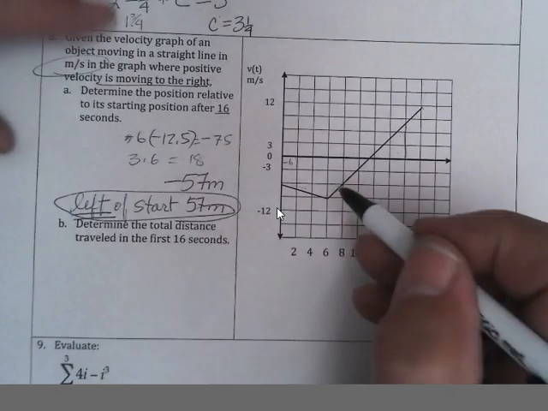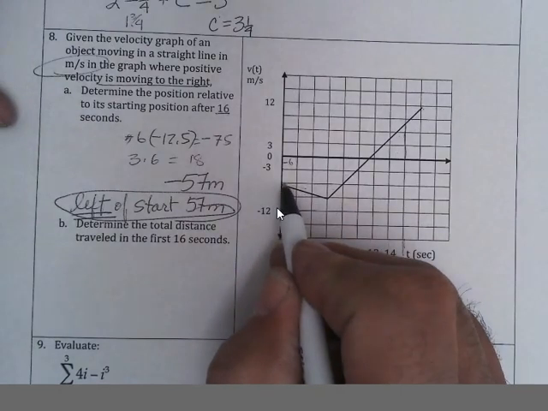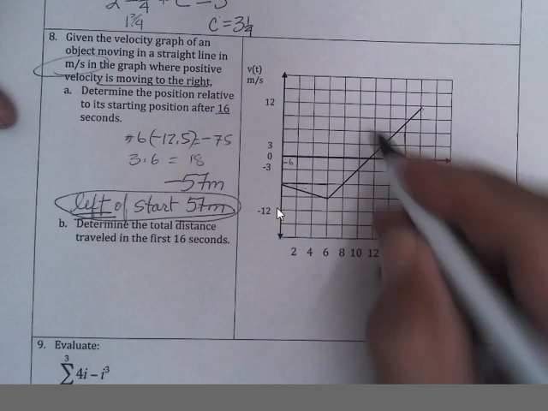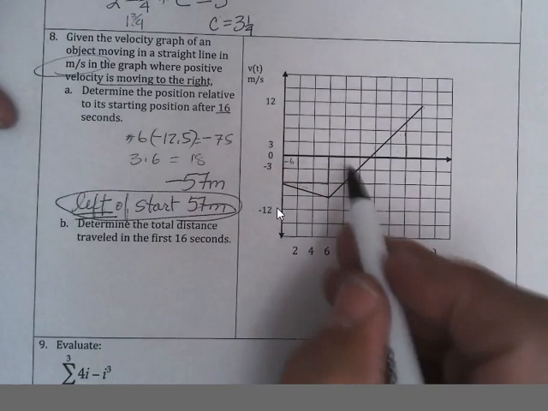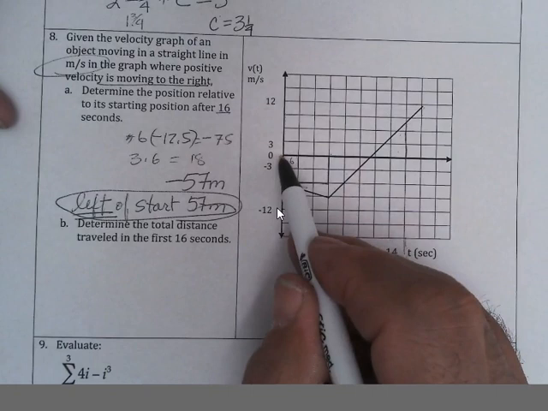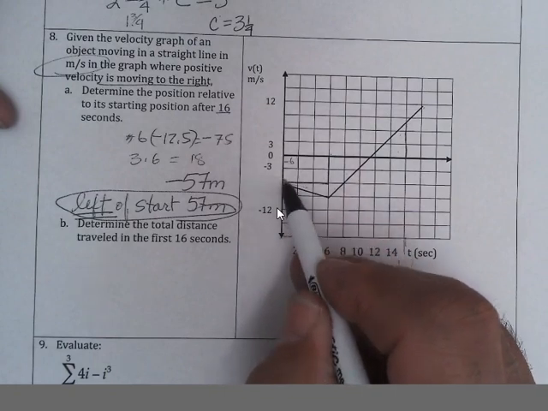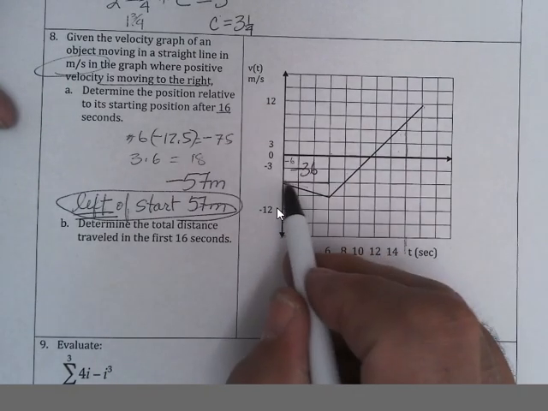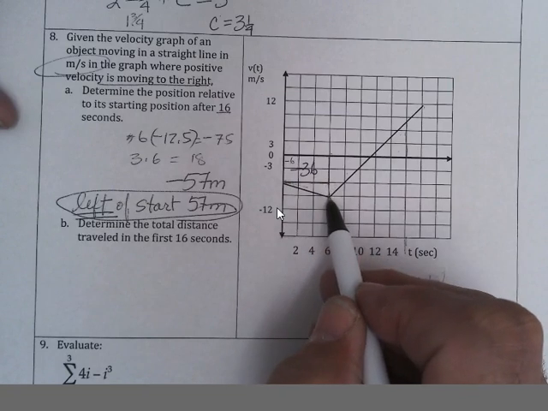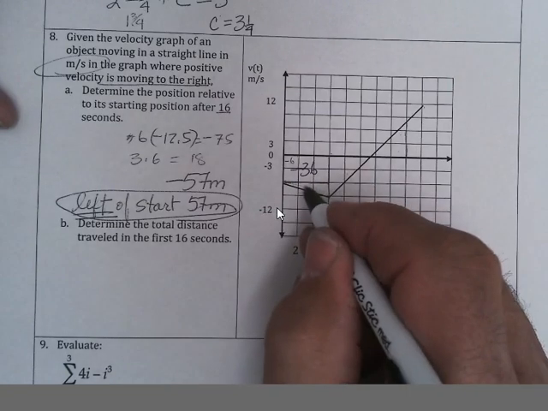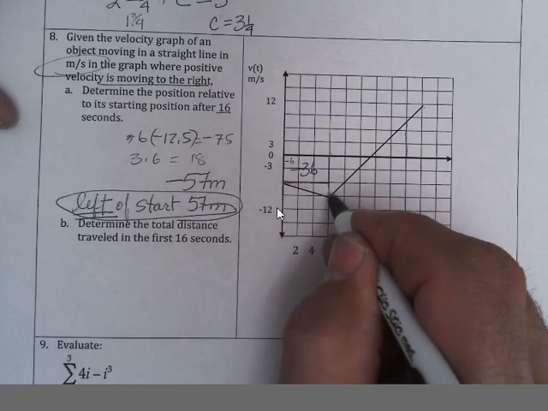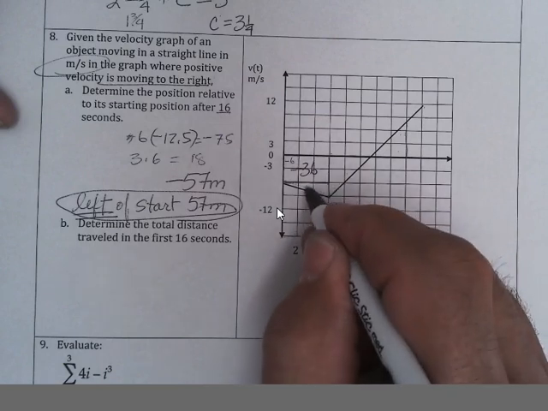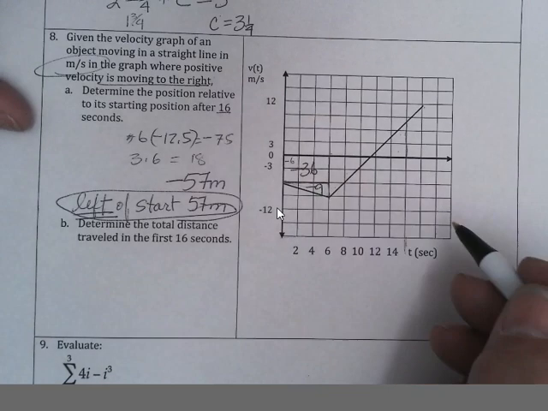Now, some people did it this way. They said, okay, this looks like a rectangle that's 6 by -6, which is -36. This is 6 by -3 in half, so 6 by -3 is -18, so -9, half of it.